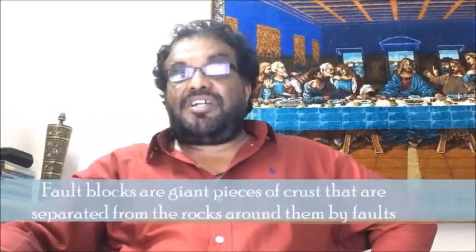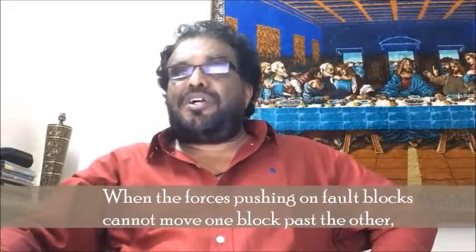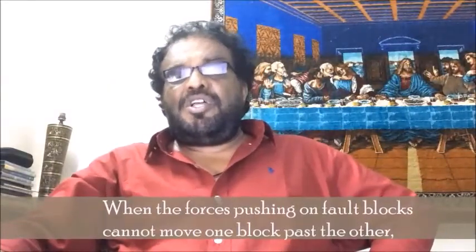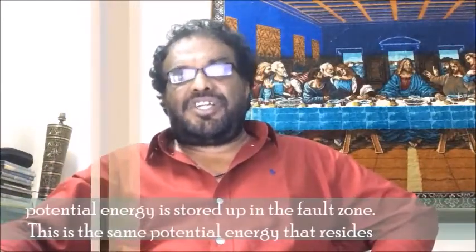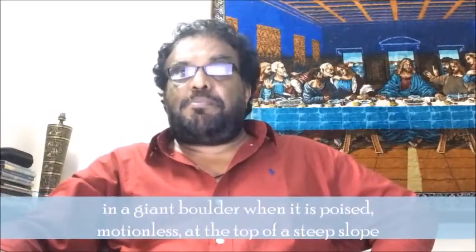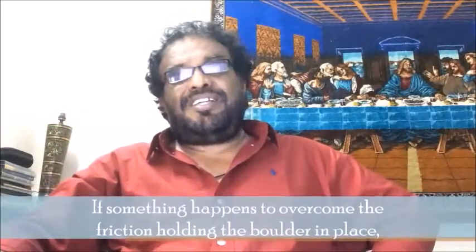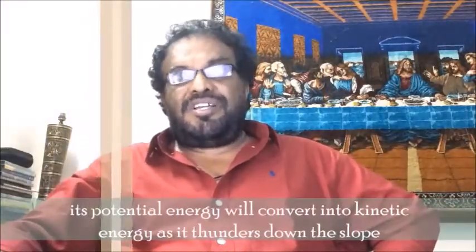Fault blocks are giant pieces of crust that are separated from the rocks around them by faults. When the forces pushing on fault blocks cannot move one block past the other, potential energy is stored up in the fault zone. This is the same potential energy that resides in a giant boulder when it is poised, motionless, at the top of a steep slope. If something happens to overcome the friction holding the boulder in place, its potential energy will convert into kinetic energy as it thunders down the slope.